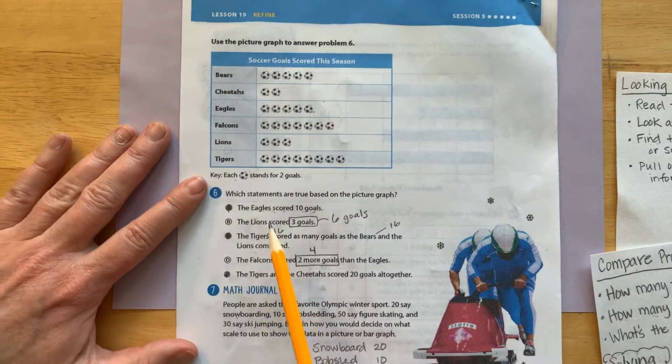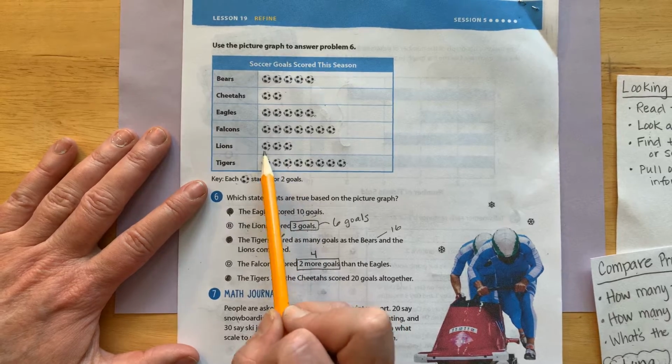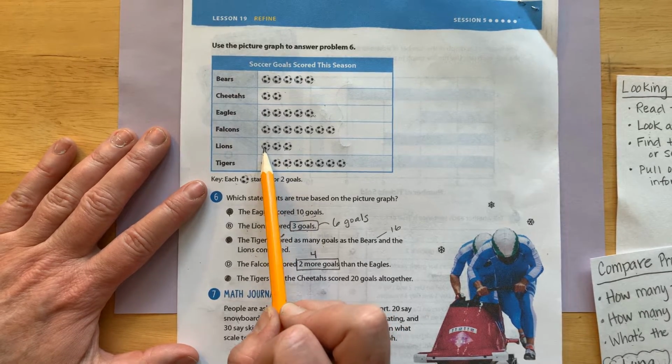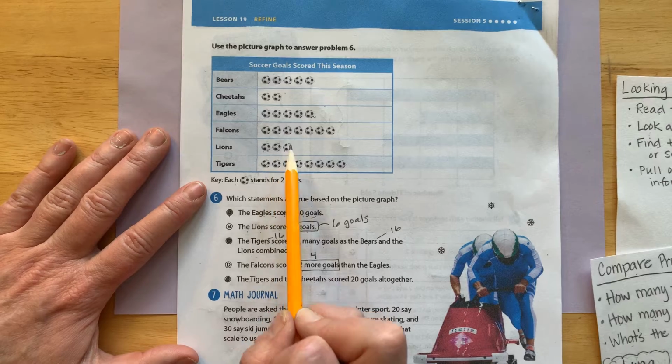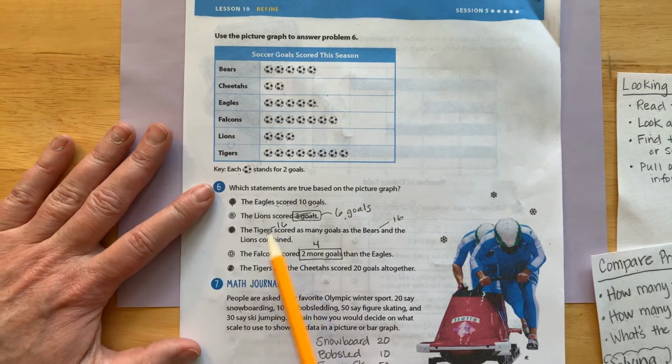That's true. In B, the Lions scored 3 goals. Where's the Lions? They didn't score 3 goals. They have 3 soccer balls, which means they scored 2, 4, 6 goals. So 3 goals is what makes this incorrect.